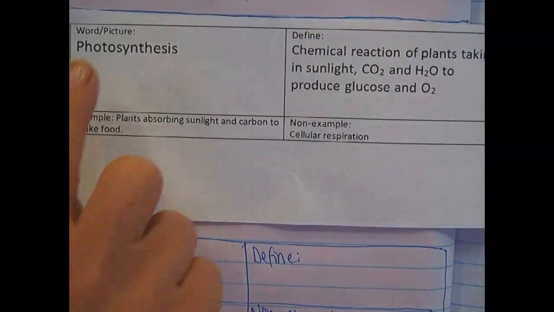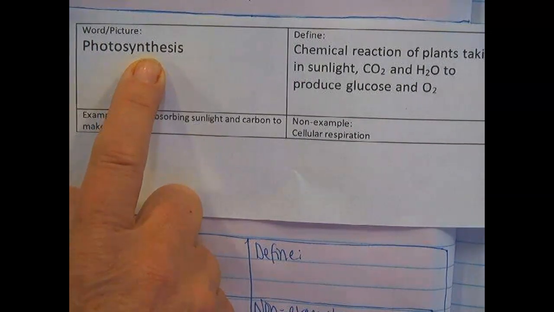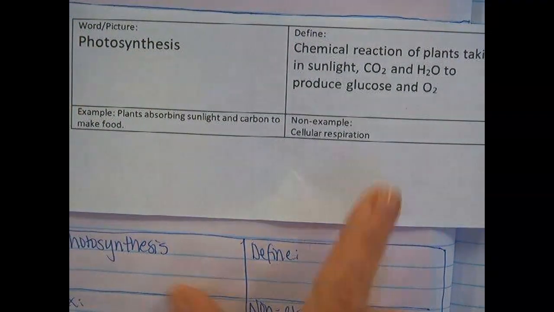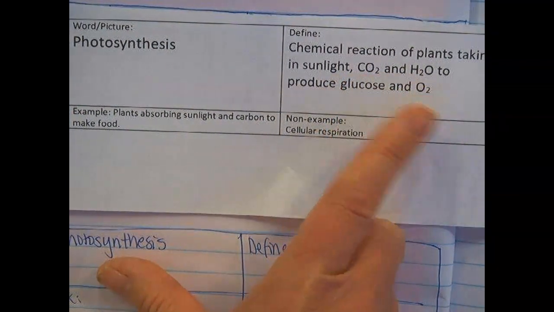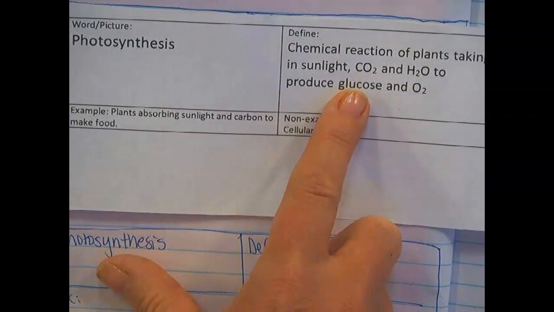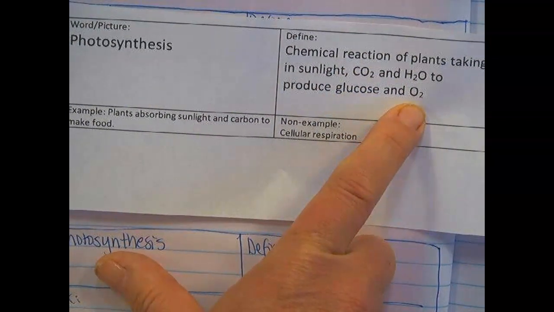But by now, photo is light. Synthesis means to make. And so again, we're using light energy to break apart carbon dioxide and water. We're going to reassemble those to make glucose, which is carbon, hydrogen, oxygen, along with some extra oxygen.